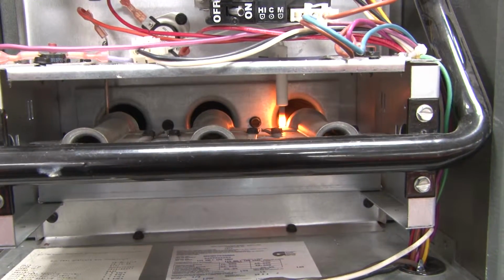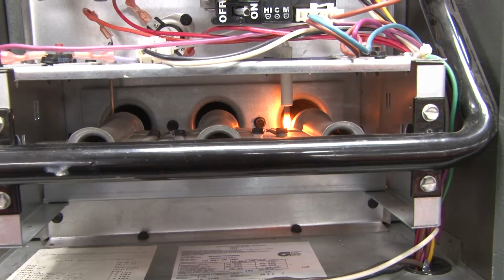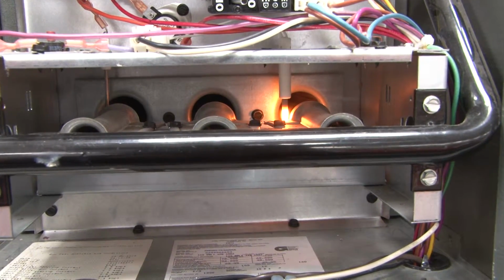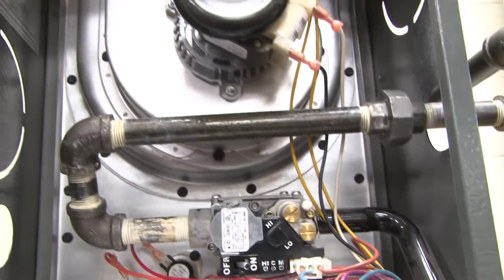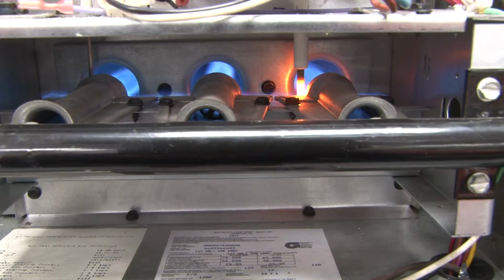It would prove that it is energized. And after that, the gas valve will energize to ignite the fuel.